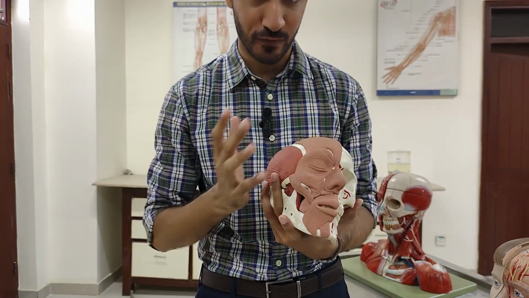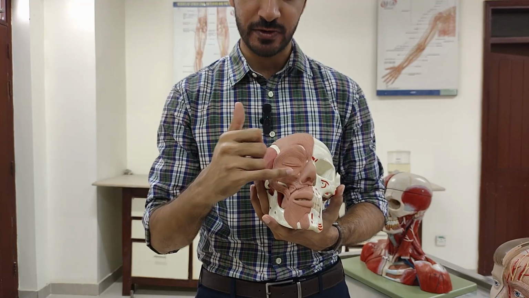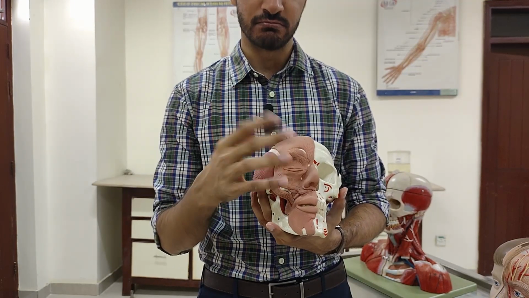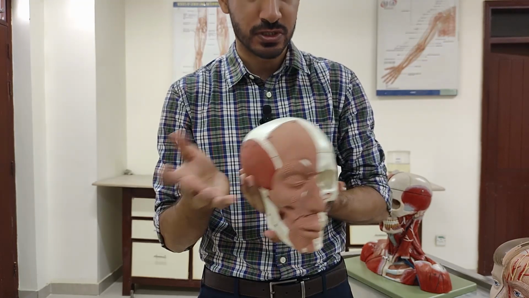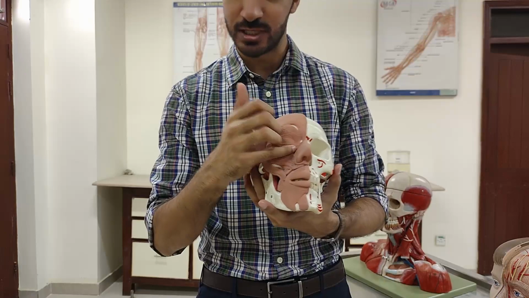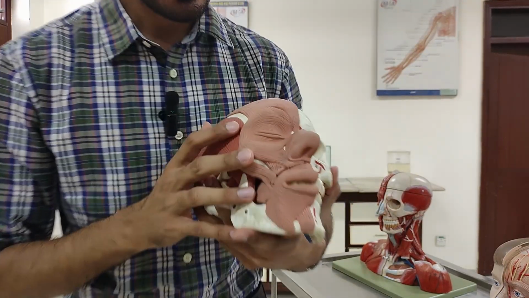That is a mouthful. But you can remember that levator labii superioris refers to the lip part. Alaeque nasi. Now, I don't know what the word alae means, you can search it up, I don't remember. But nasi means nose. So this muscle has both of these names because it's coming from both of these areas.